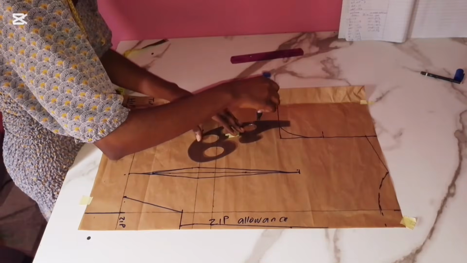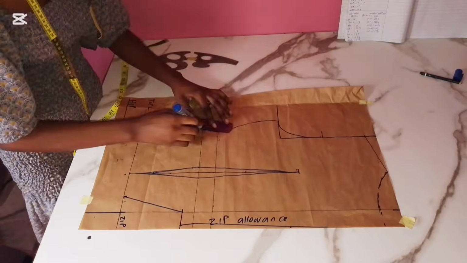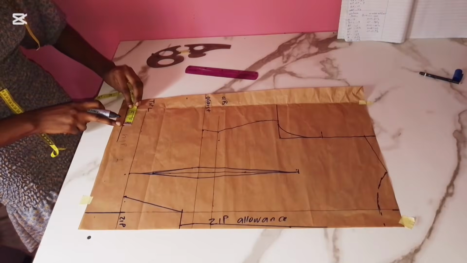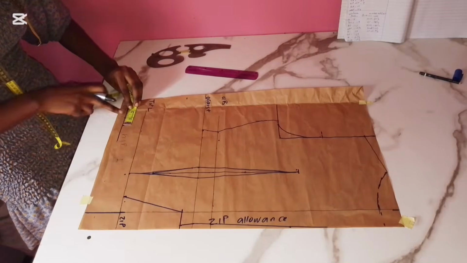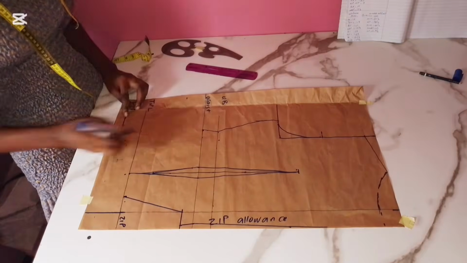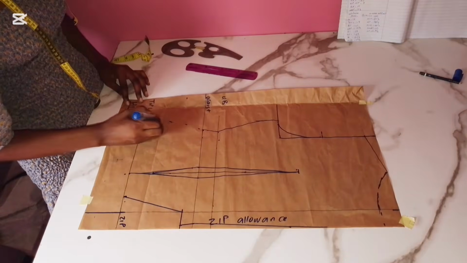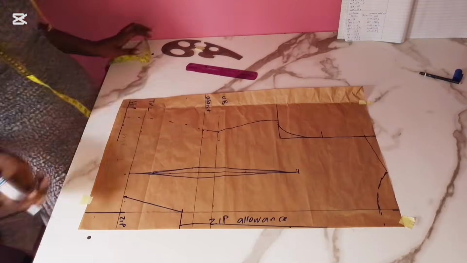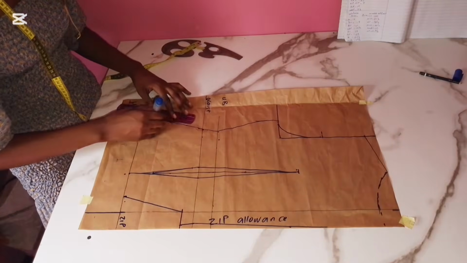Okay, now I'm going to go ahead and connect those lines together. Now when you get to your waistline, you have to pause and then you go ahead and replace that 1 inch that we added at the front part of our pattern. We added that 1 inch for the hip area to be a bit free. Now I'm going to connect the waistline to that 1 inch like so.